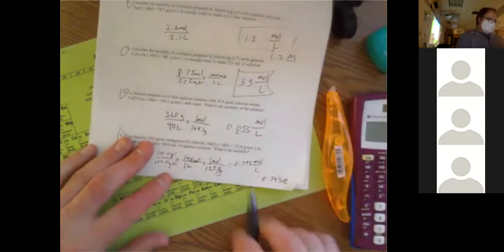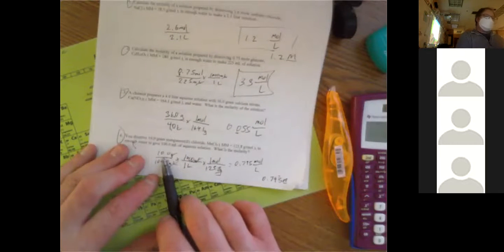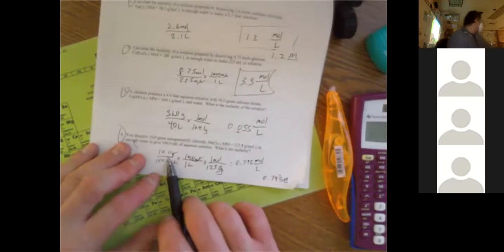Questions there? We had 10.0, which is 3, and we had 1,000.0, which is 4. So we went with the 10.0, which is a smaller number.